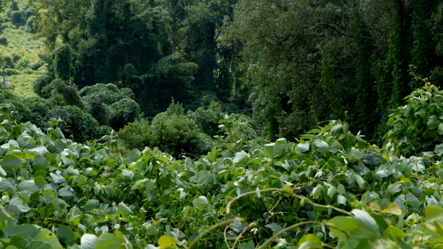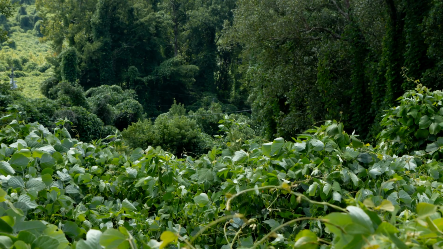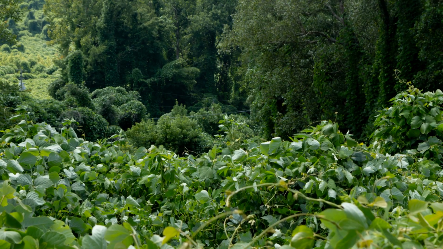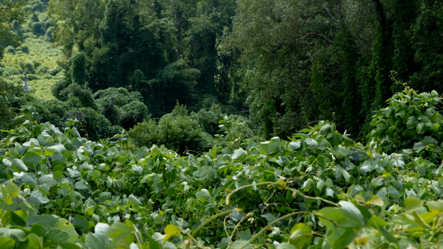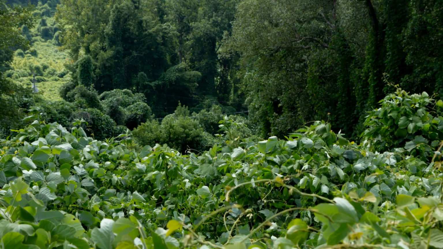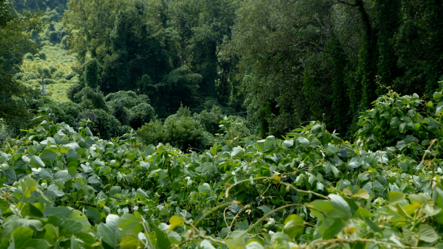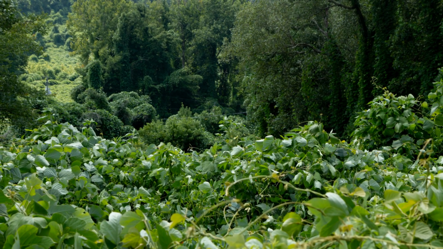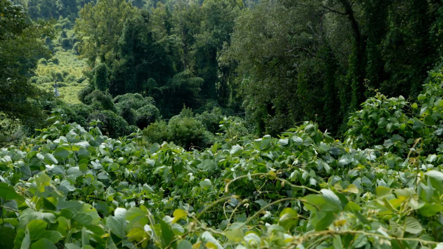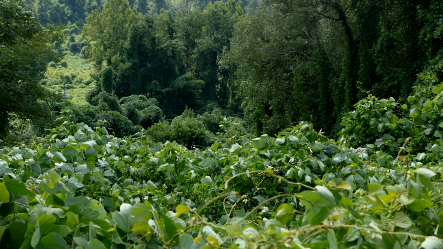Pueraria montana var. lobata. Introduced from Japan in 1876 as an ornamental, promoted by the U.S. Soil Conservation Service through the 1950s for erosion control, now covering 8 to 10 million acres of the American South. It grows at a rate of up to 1 foot per day under optimal conditions. It smothers trees, utility infrastructure, abandoned structures, roadsides, anything stationary. Once established on a hillside, complete eradication requires years of repeated herbicide application. The root system can extend 30 feet down and survive defoliation multiple times.